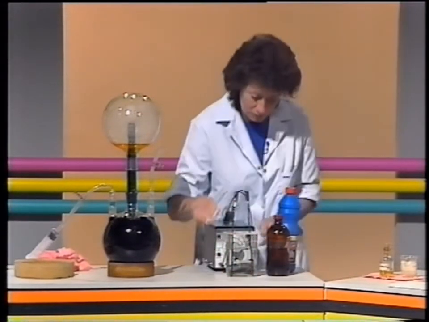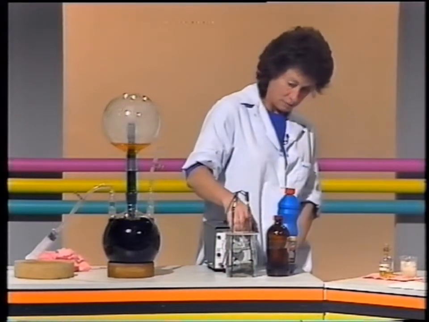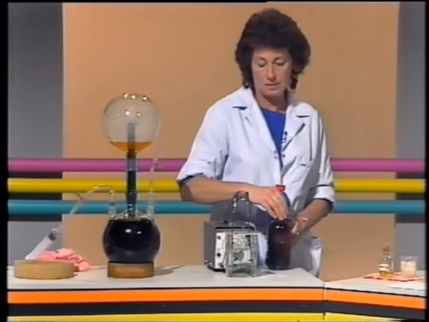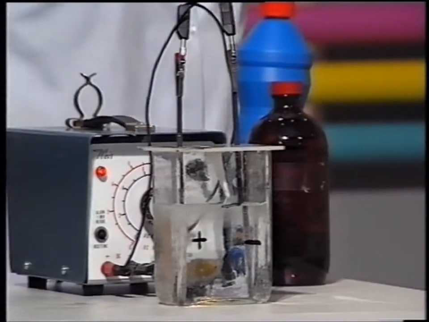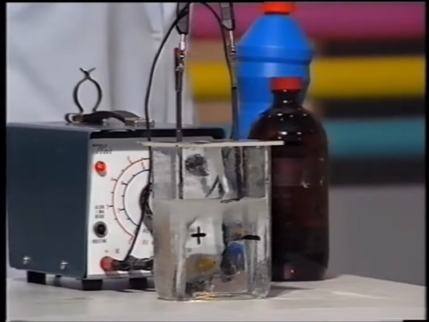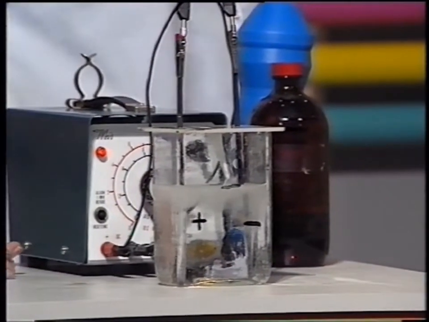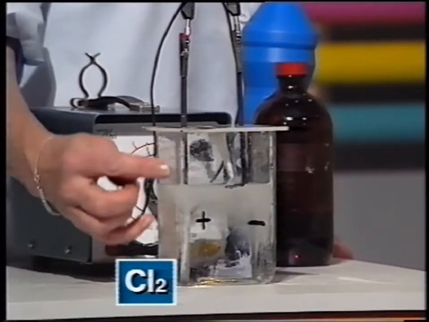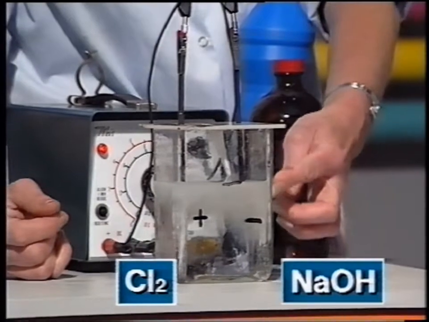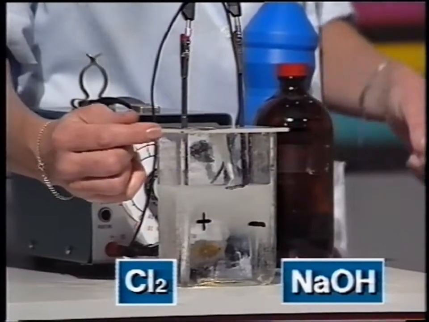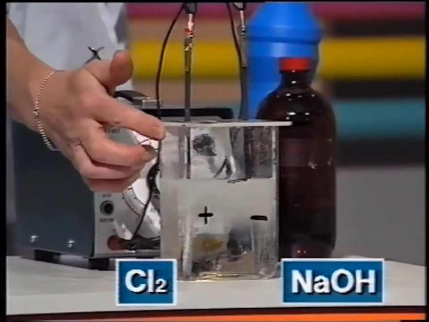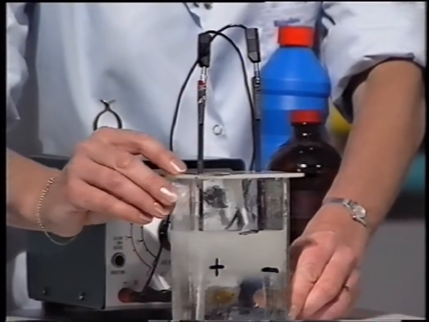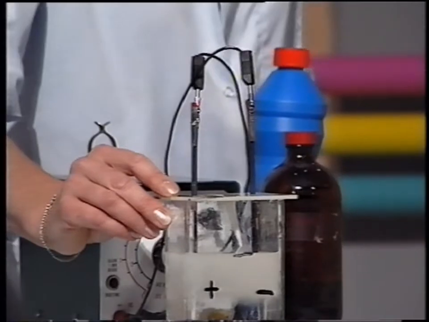It's also possible to extract other useful chemicals from sodium chloride by a process of electrolysis. And here we've got an electrolysis cell, which is similar to the one that's used in industry, but scaled down. At one electrode, we're producing chlorine gas, and at the other electrode, sodium hydroxide will be produced. Eventually the chlorine gas will come into the space above the two electrodes and it will colour the litmus indicator. It'll change it from blue to red and eventually bleach it.